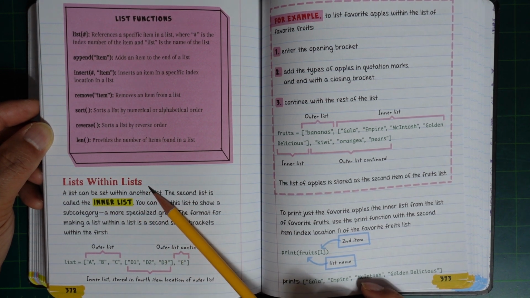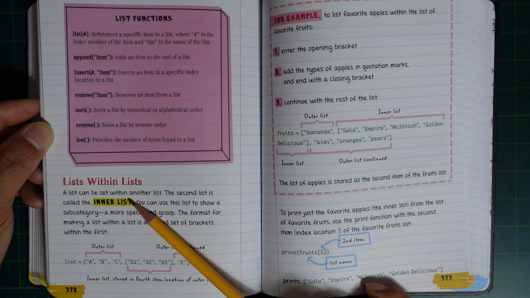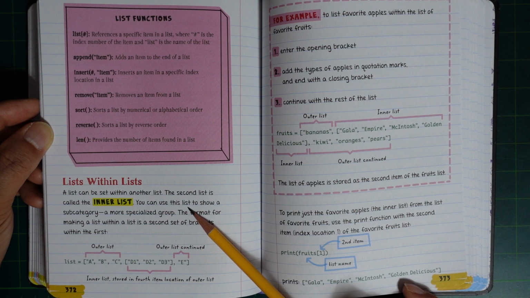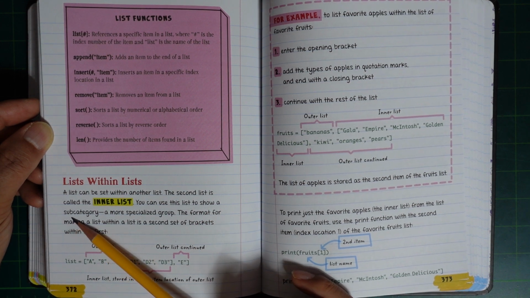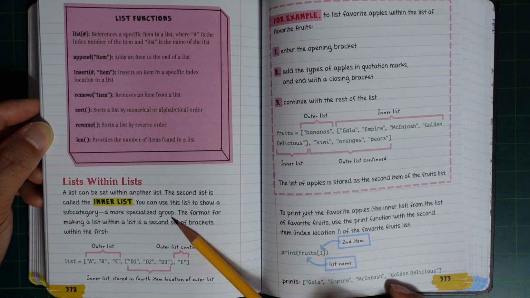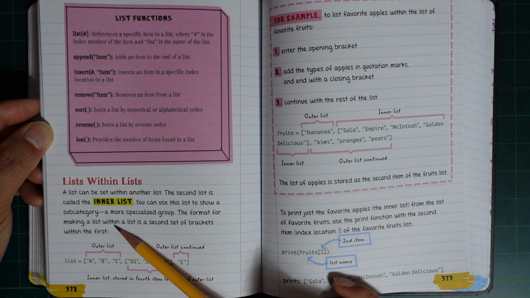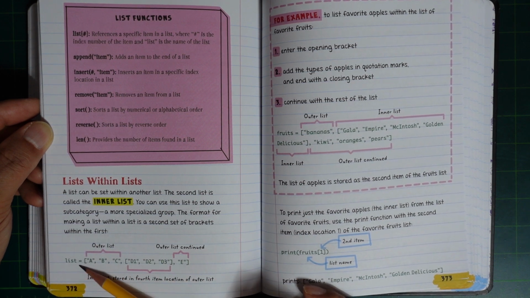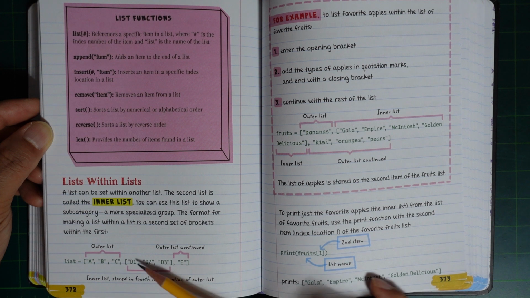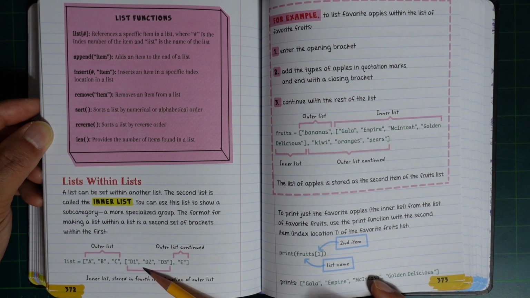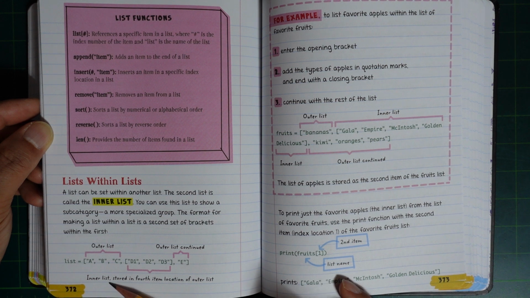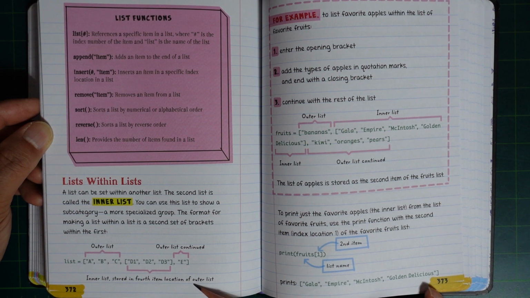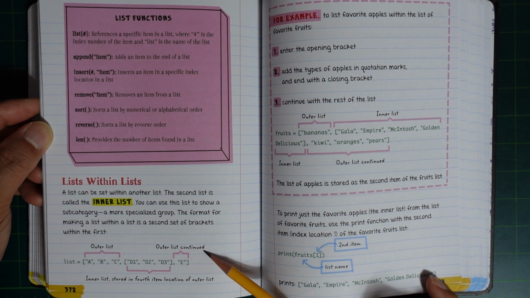List within list. A list can be nested within another list. The second list is called an inner list. You can use this list to show a subcategory or more specialized group. The format for making a list within a list is a second set of brackets inside the first list. Our list = A, B, C, D1, D2, D3. The inner list is stored in the first item location of our list.